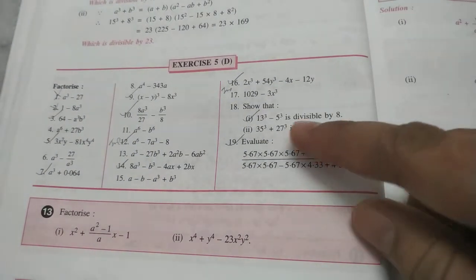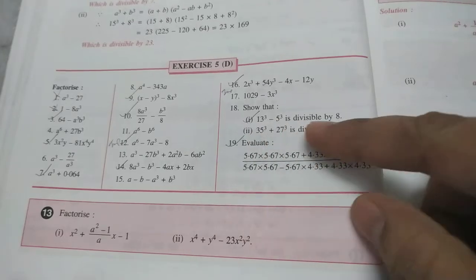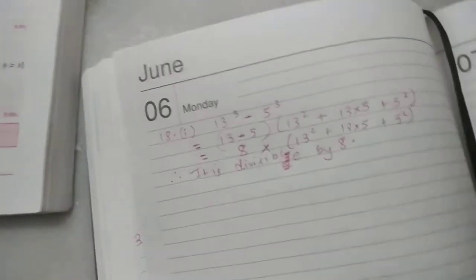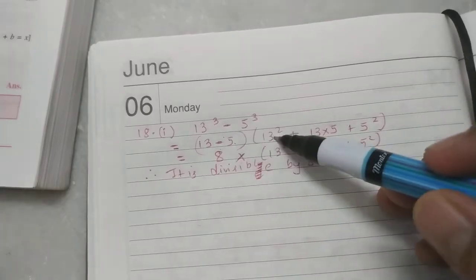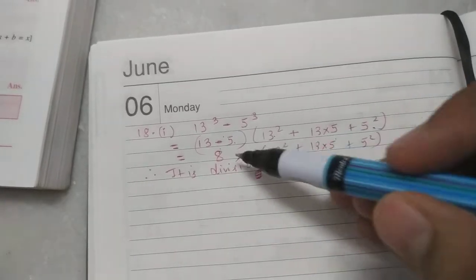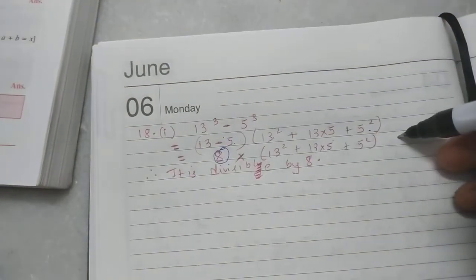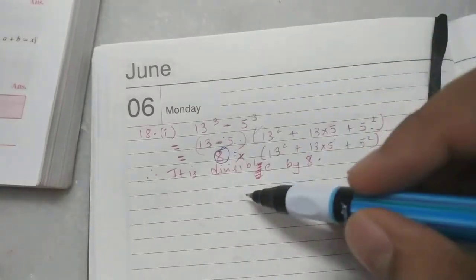Now in 18.1 we have to show that 13 cube minus 5 cube is divisible by 8. So what we'll do here is we'll use the formula to factorize it. A cube minus b cube is (a minus b)(a squared plus ab plus b squared). Now this a minus b is 8. There's no need to solve this further. I know that if one of the factors is 8, then this expression is divisible by 8.